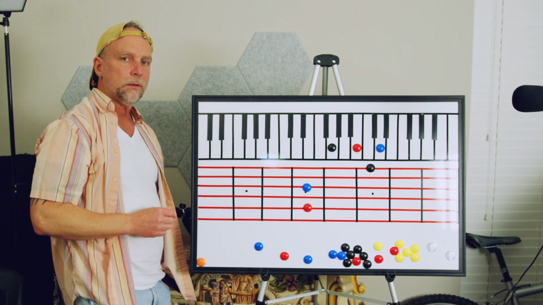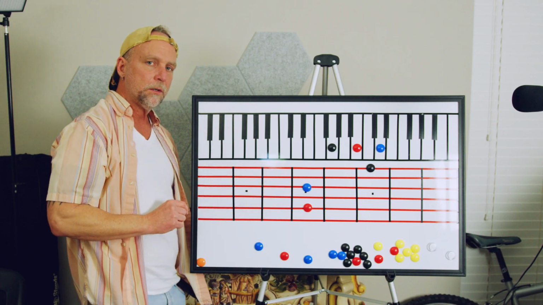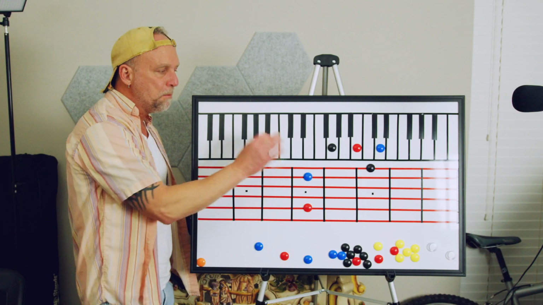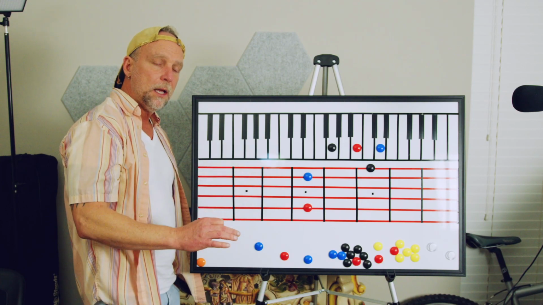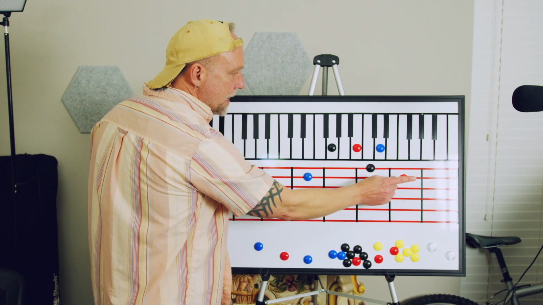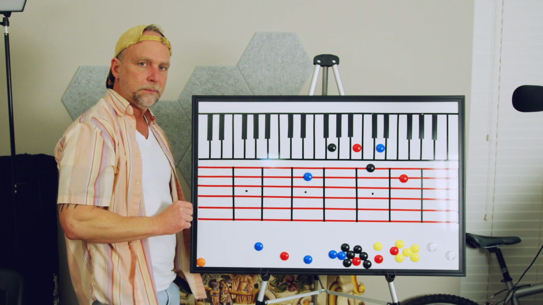So we have our root, and because of the way the major scale works on a guitar, if this is our root, remember I said this must be our fifth. This must be our fifth in the G major scale. Nowhere else for it to be. Which means that must be our third. That is our major third.